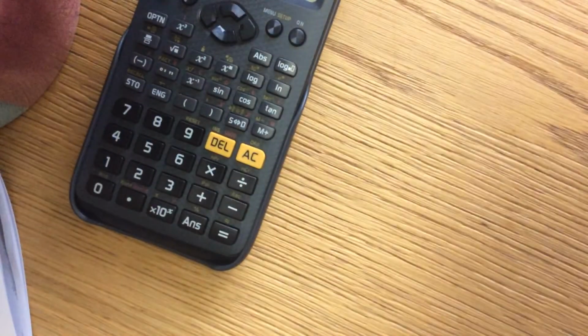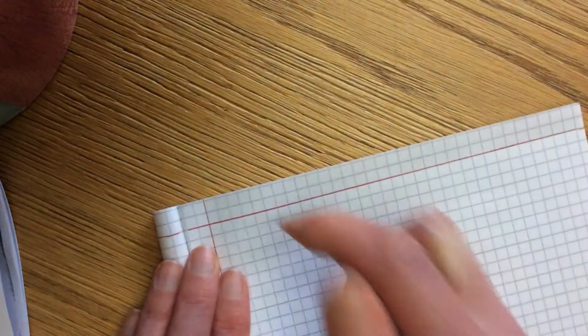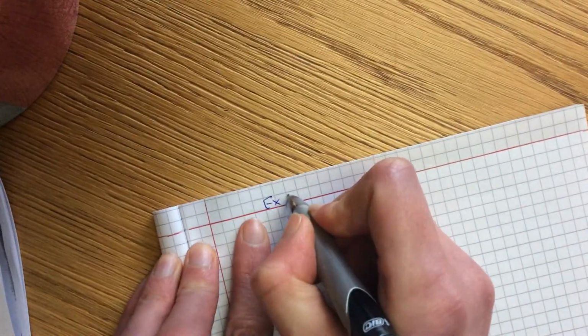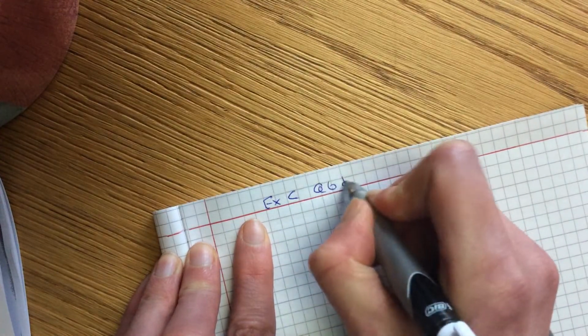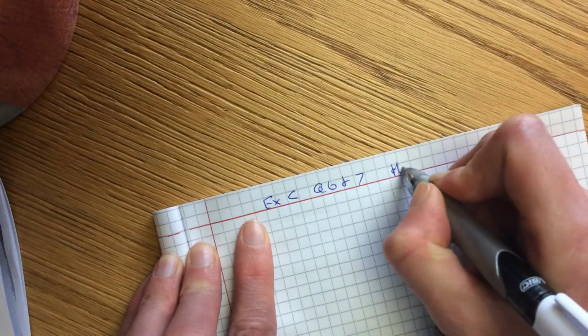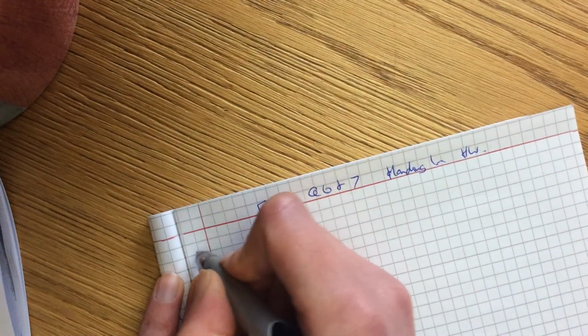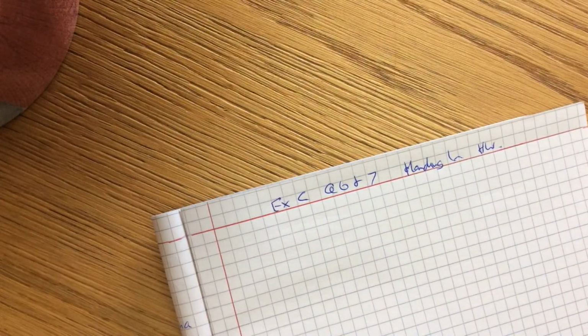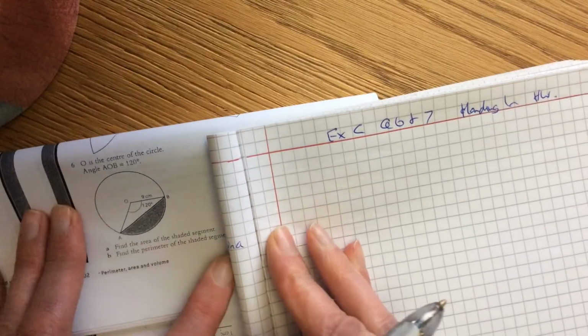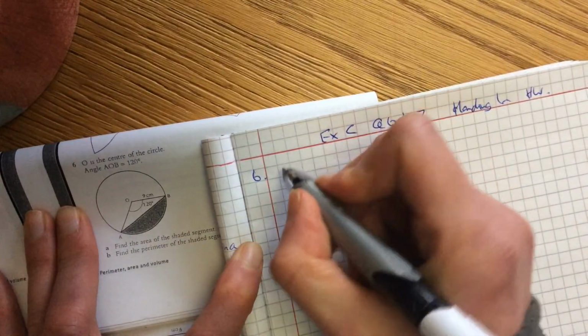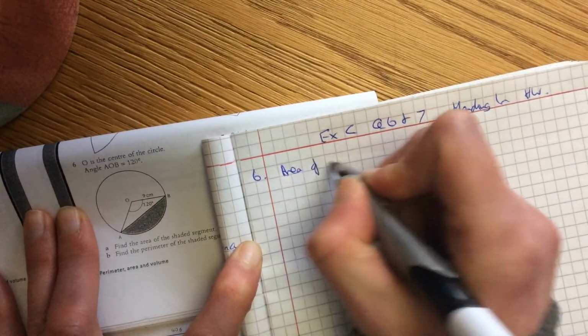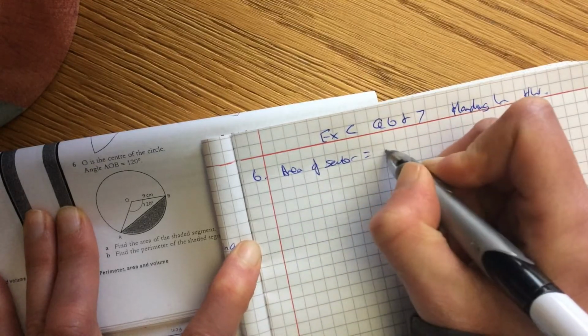Now, what I want you to do is exercise C, questions 6 and 7 as a handing in homework. So I'm just going to talk you through it. I can get this up so you can see it. There is question 6. Okay, so what I will be looking for in question 6 is area of the sector. Remember that one?